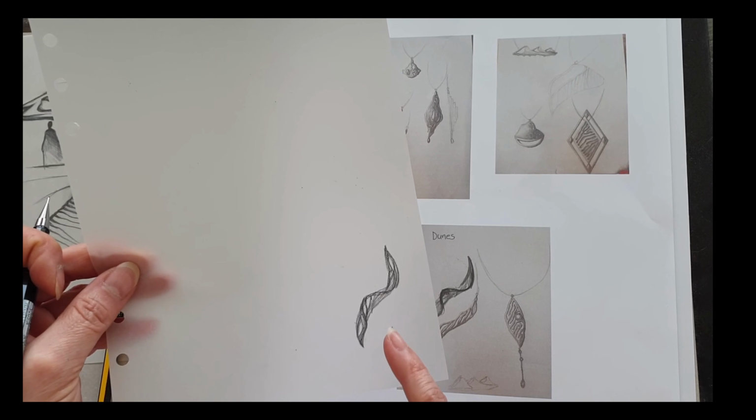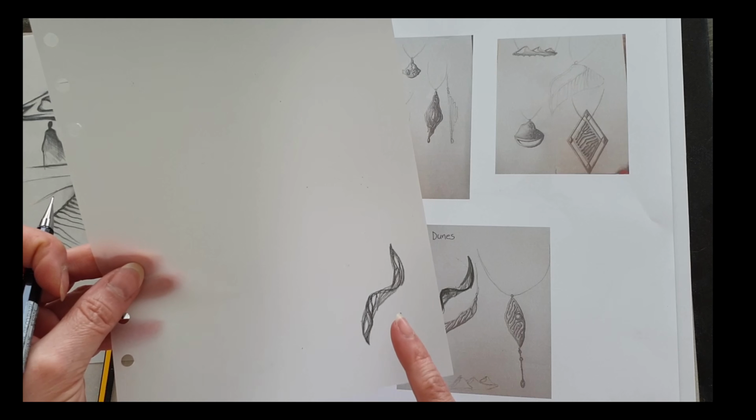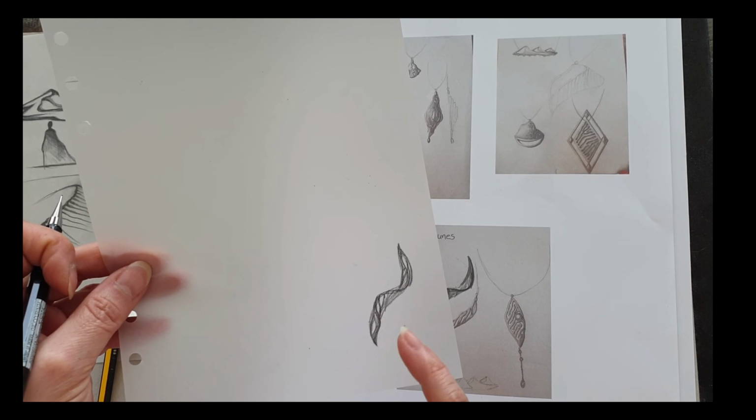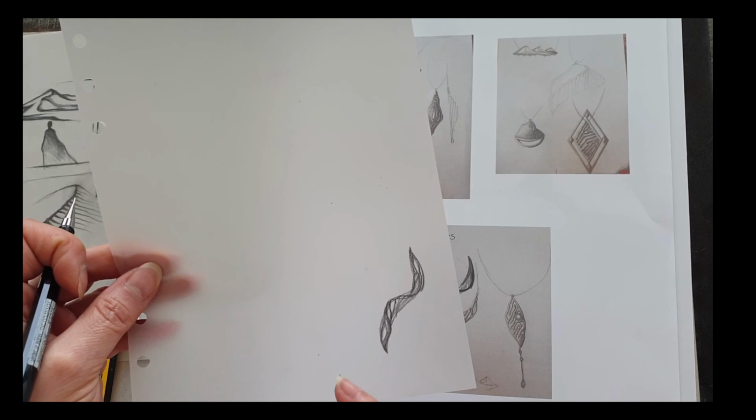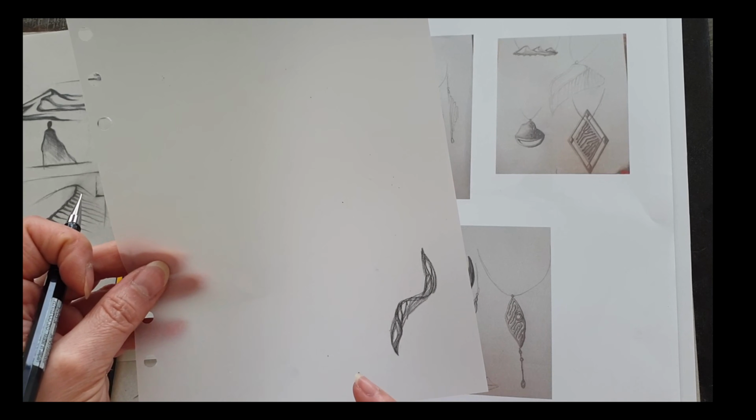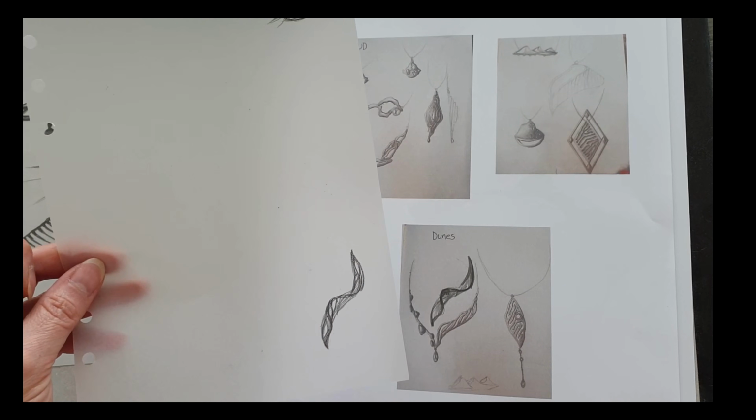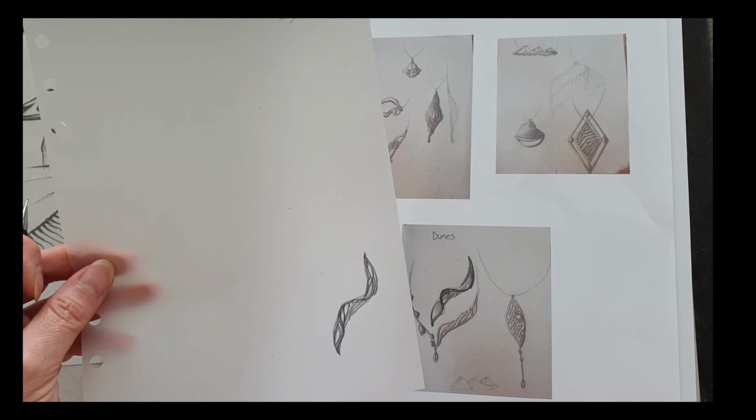For some people, they prefer to create the prototype first, observe it, take a picture of it, and then take the drawing from the actual prototype. And if you struggle with the three-dimensional vision and drawing, then I suggest you do that.